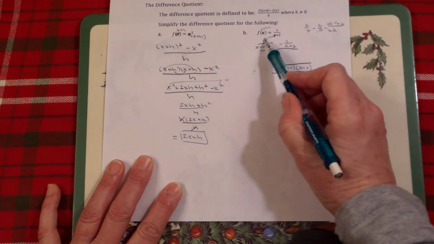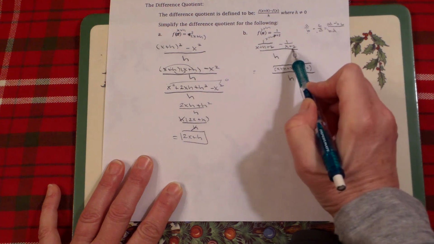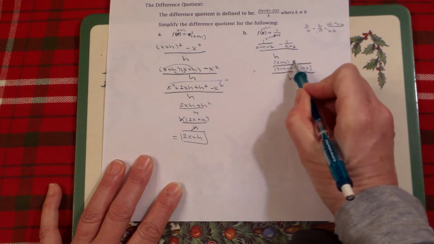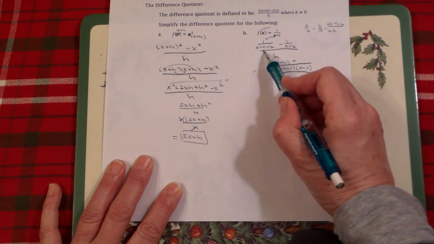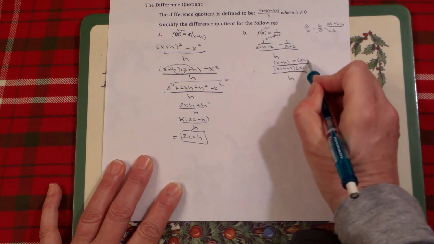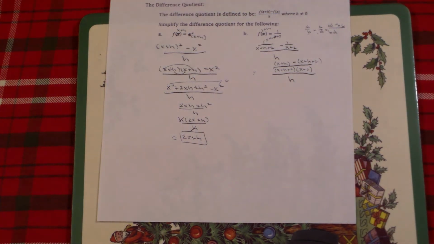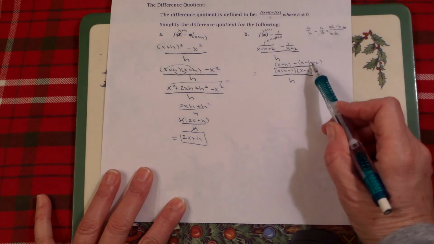And then we're going to take this numerator times that denominator and subtract this numerator times that denominator. And I put parentheses around it because when you subtract polynomials, you have to remember you're subtracting everything from the second polynomial.